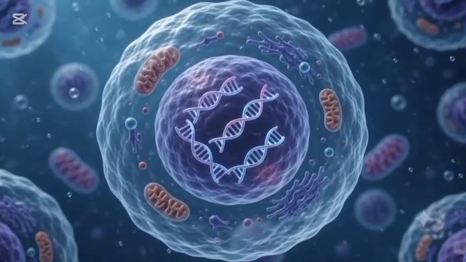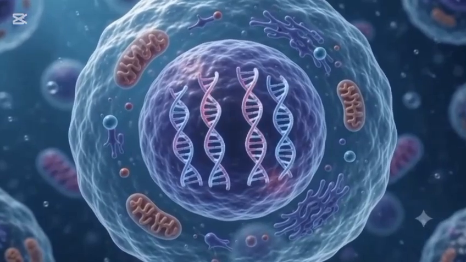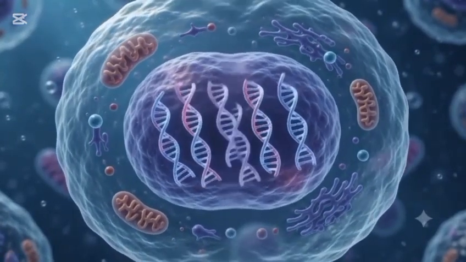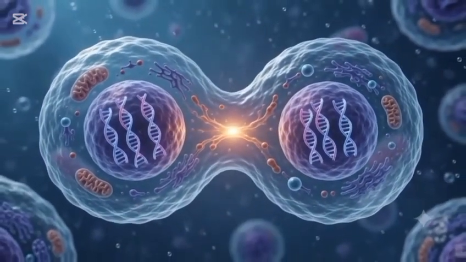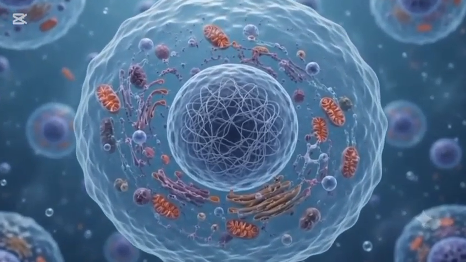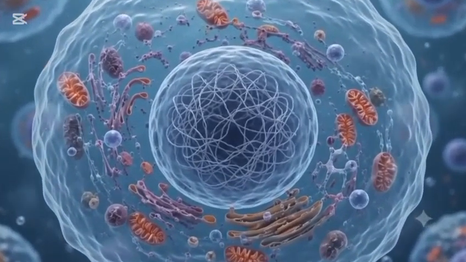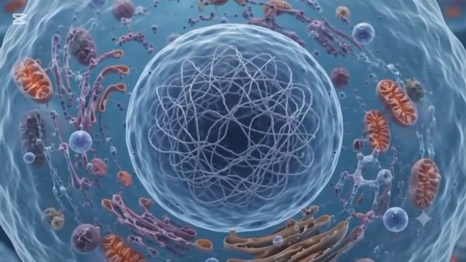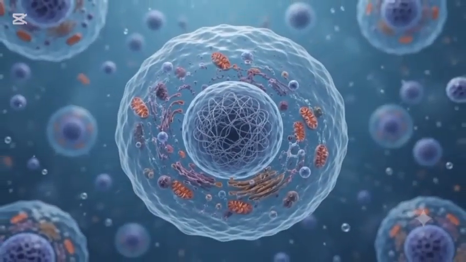Mitosis is a type of cell division. One parent cell divides to form two genetically identical daughter cells. The first stage is interphase. The cell grows, carries out normal activities, and copies its DNA to prepare for division.